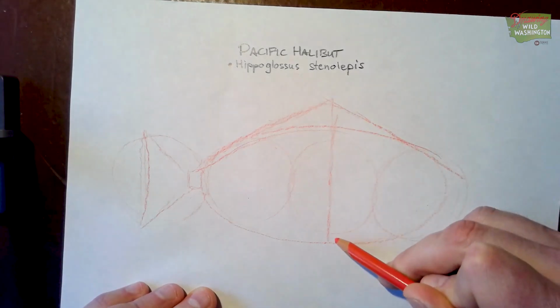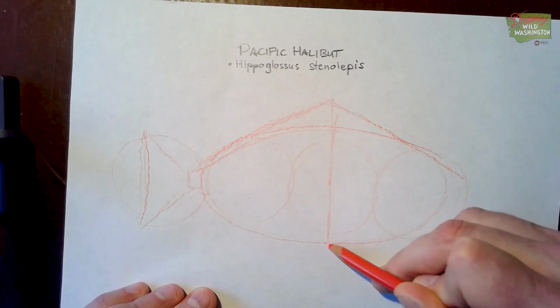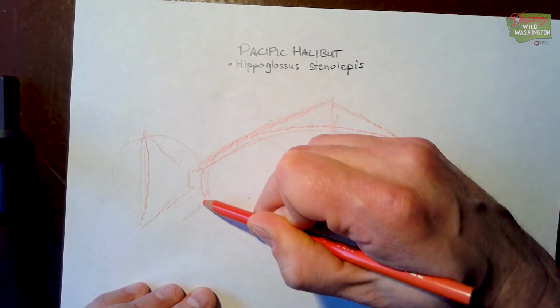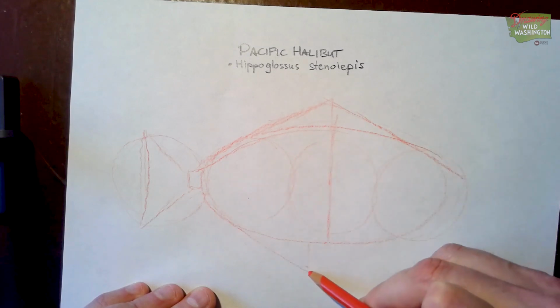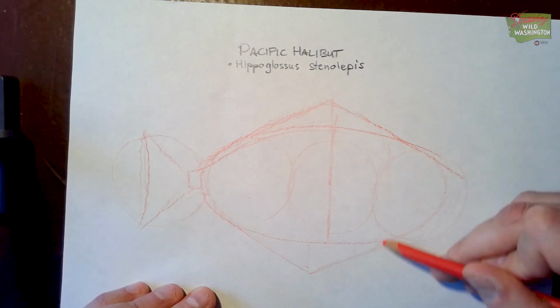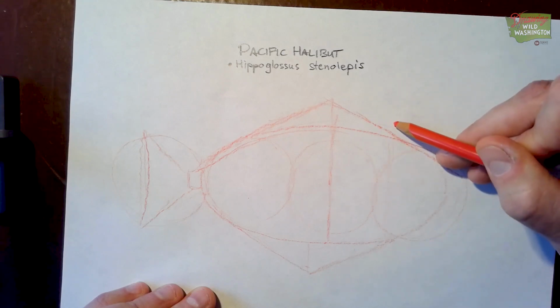Now the next biggest fin is called the anal fin, and it's back here behind the halfway line, and it sticks out about the same, and it's about the same shape. It's like a big long triangle, but it comes and ends a little bit earlier, right here at about the 1/4 mark right here.